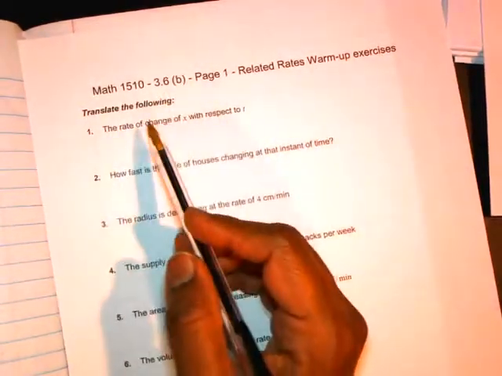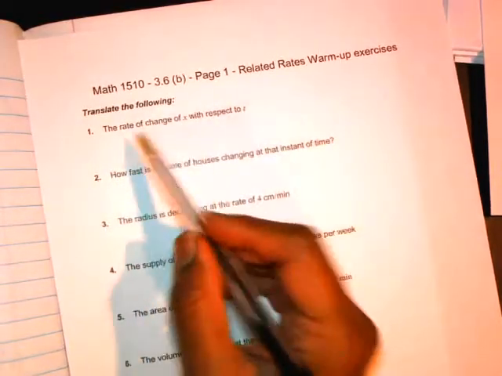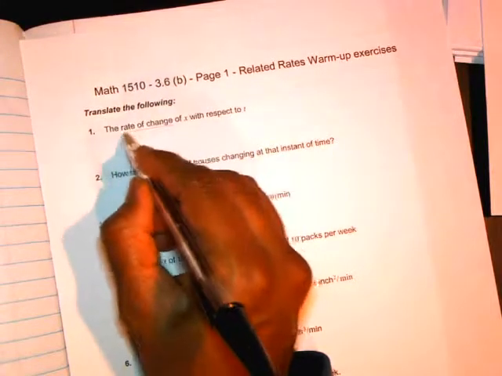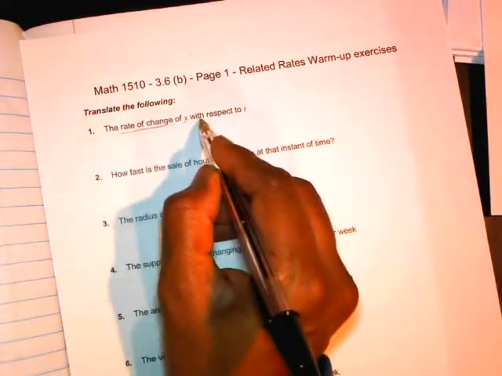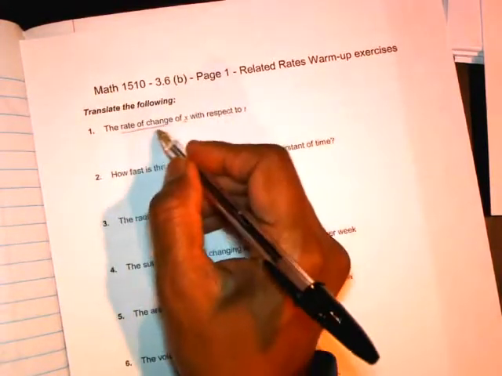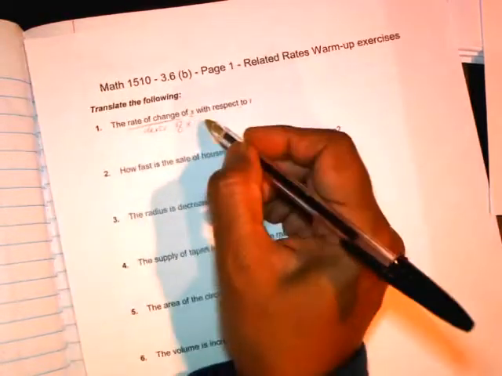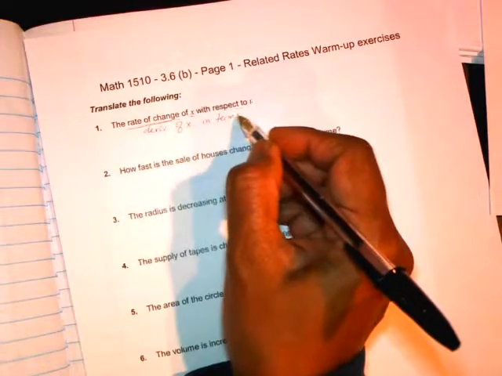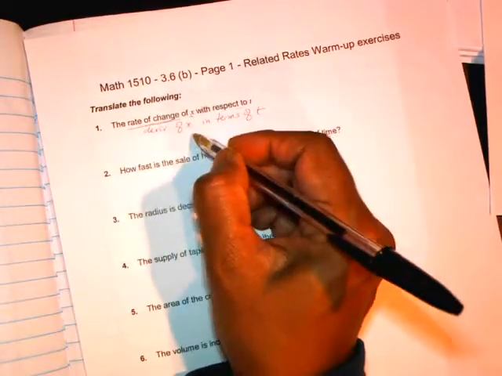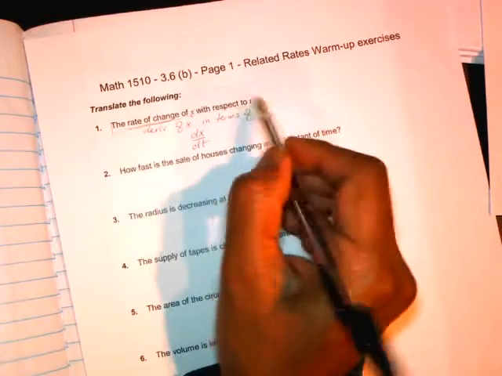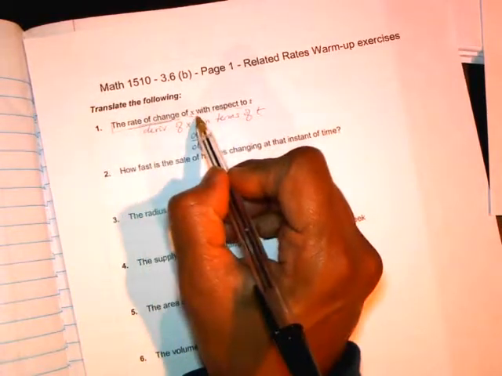So we're going to first do some translation. If you see the phrase rate of change, it means derivative. So if you see the phrase rate of change of x with respect to t, or in terms of t, it means it is the derivative of x in terms of t. In other words, it's dx/dt. So that's how you translate this phrase. The rate of change of x with respect to t is dx/dt.